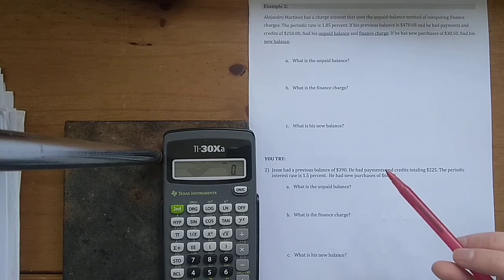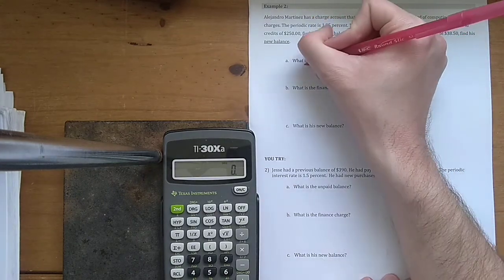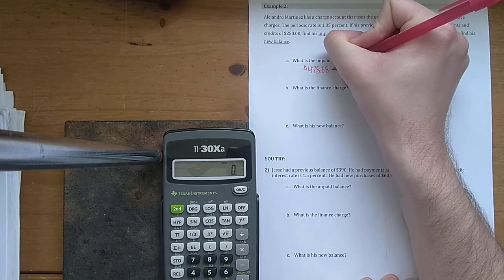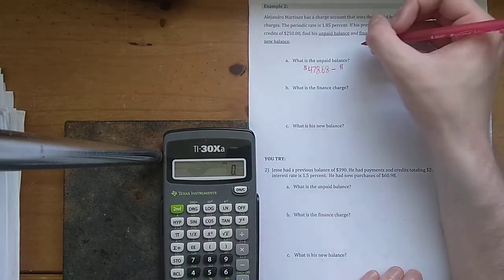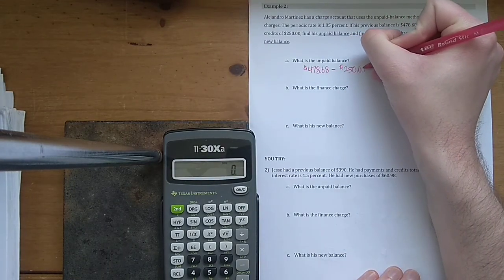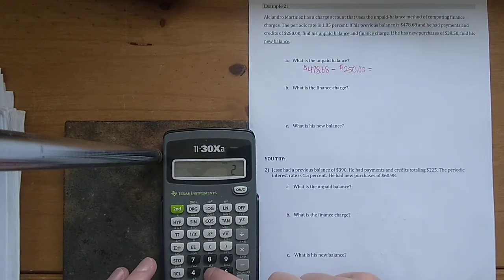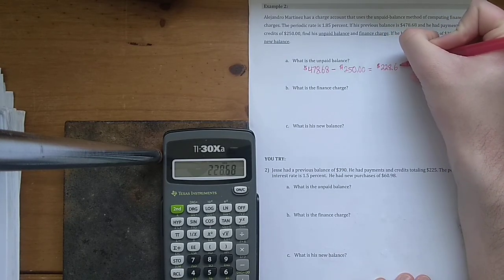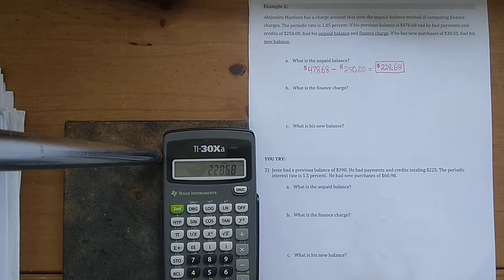So let's do the unpaid balance first. Unpaid balance is simple. It's the previous balance minus any payments and credits. Previous balance was $478.68. We're going to subtract from that the payments and credits. He paid this much of his bill, $250. And what does that equal to? 478.68 minus 250. His unpaid balance, what he still has to pay, is $228.68.